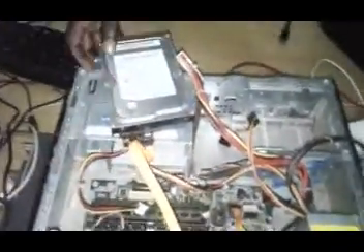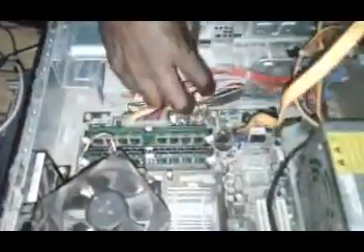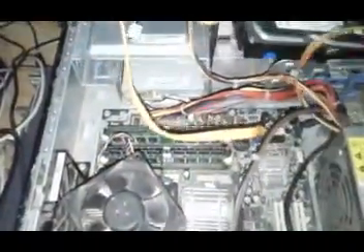And then I need to connect the power, central processing unit, and I need to connect the auxiliary power connector back to its port, and then now I can put back my hard drive.